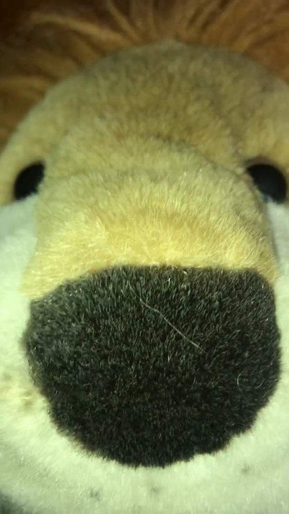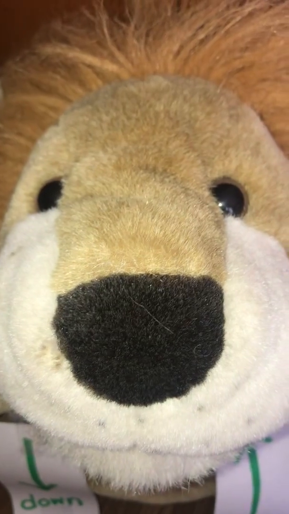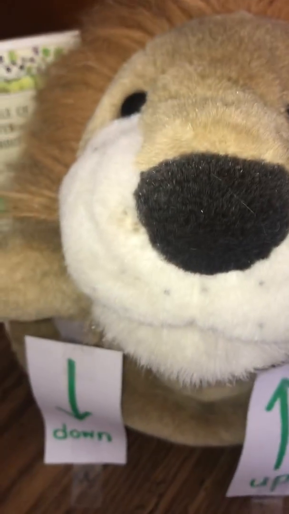Today we are going to review the long E sound. And I bet you know which friend I brought with me today to help us out. That's right, Leo's here to help us out. But before we look at that long E, I want you to look at some words. We're going to do some building of some words.